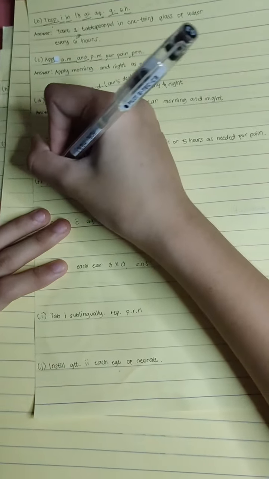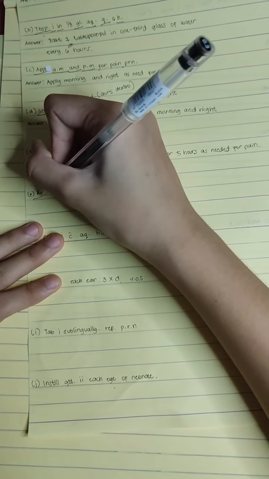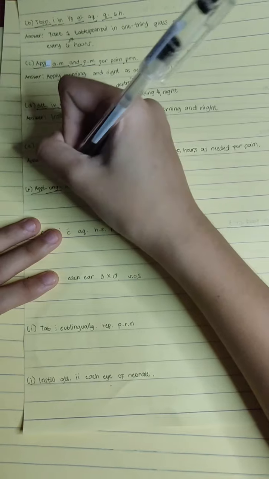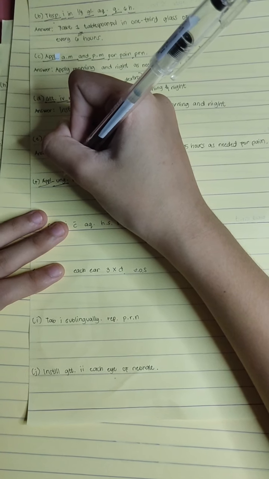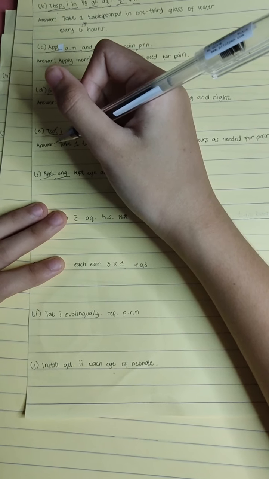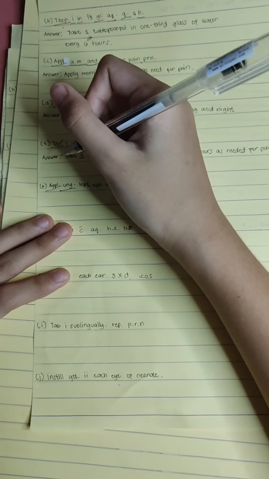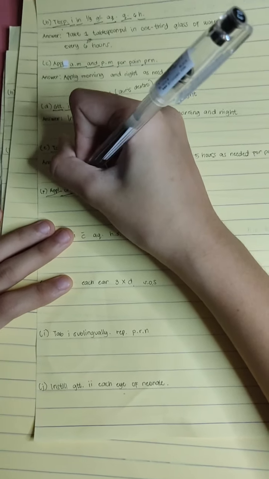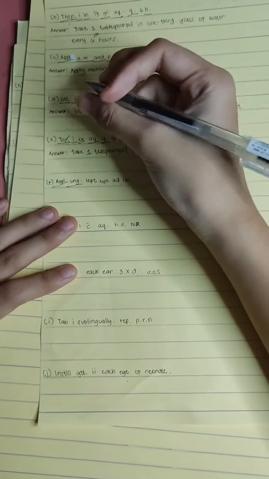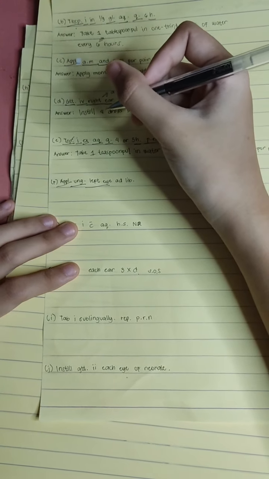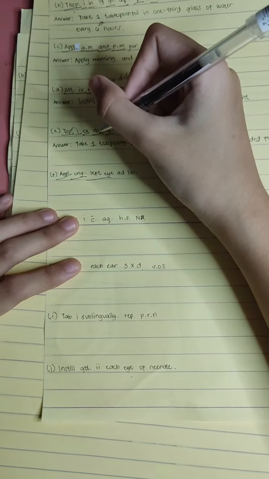F, APPL, which means apply in English. UNG, or I don't know how to pronounce it, which means unguentum in Latin and ointment in English. Then left eye is already in English, but it has a Latin abbreviation.